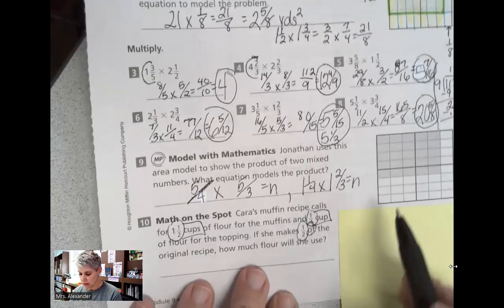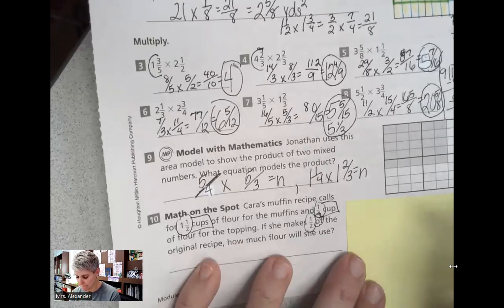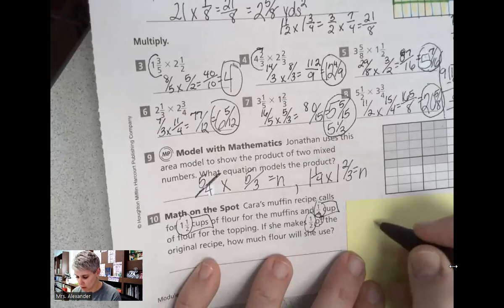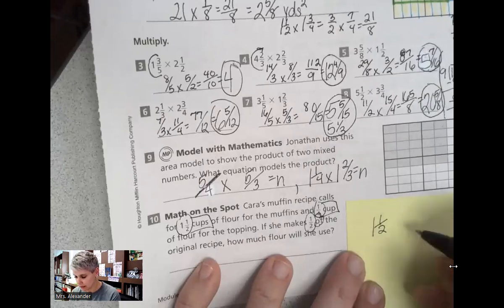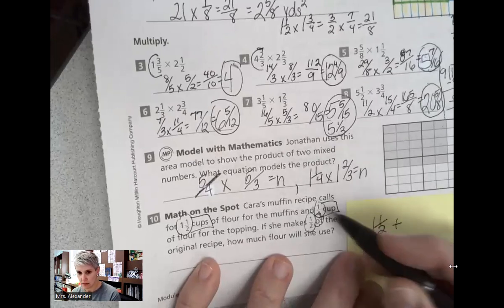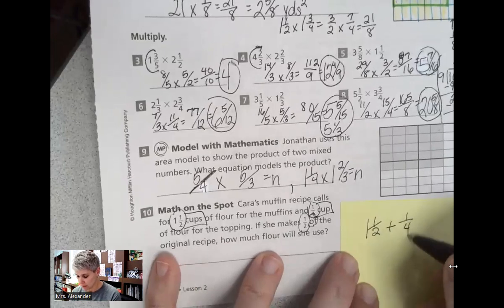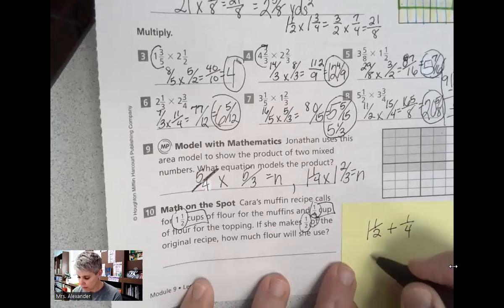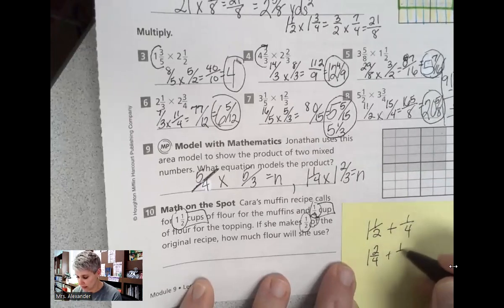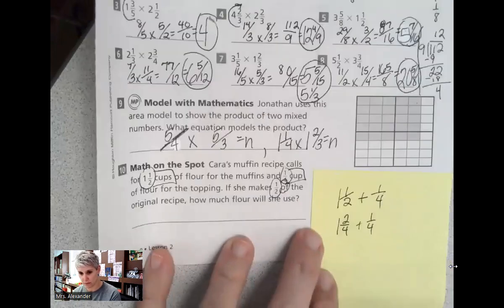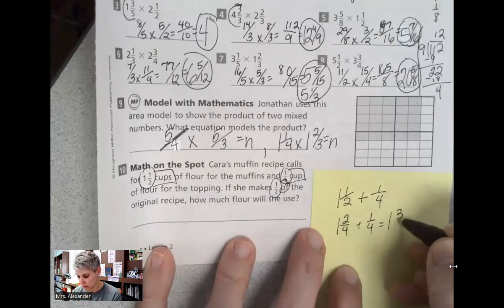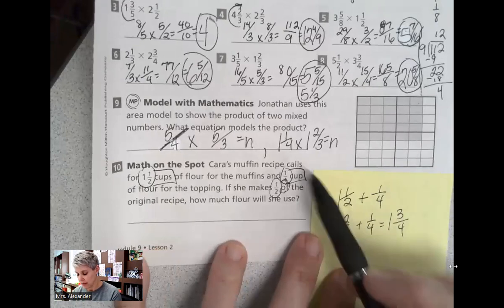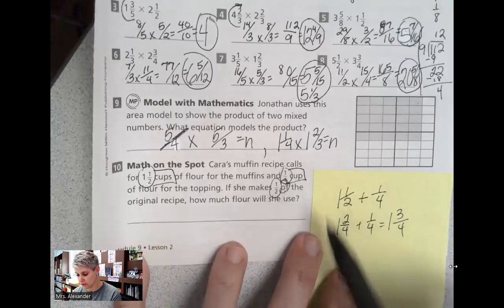So the muffins need 1 1/2 cups and 1/4 of a cup for the topping. We would need to change 1 1/2 to 1 2/4, so we could add it to 1/4, and we would get 1 3/4. Now, that is what the recipe calls for.